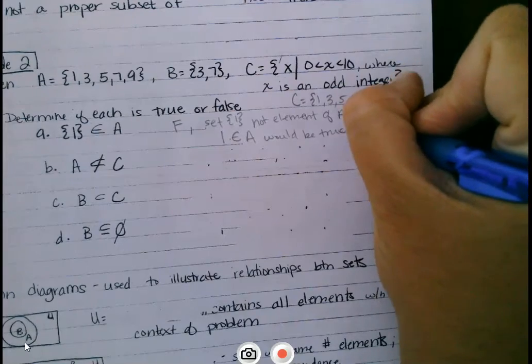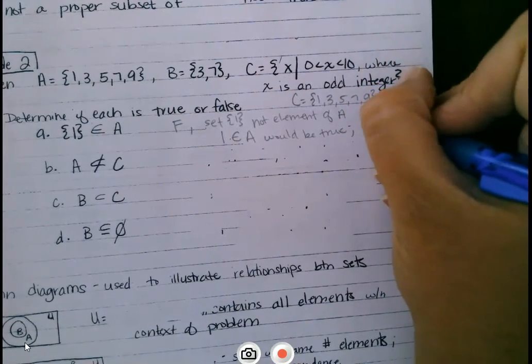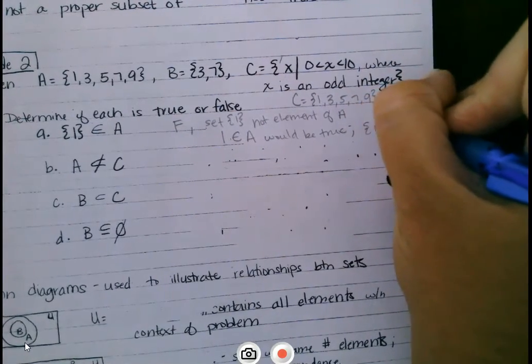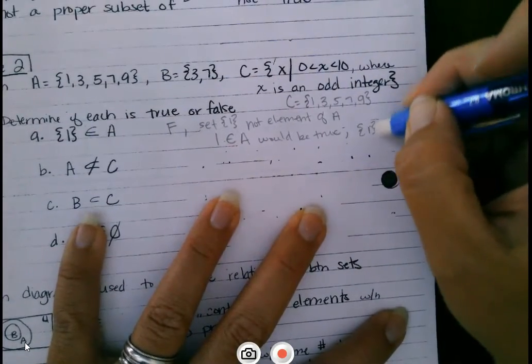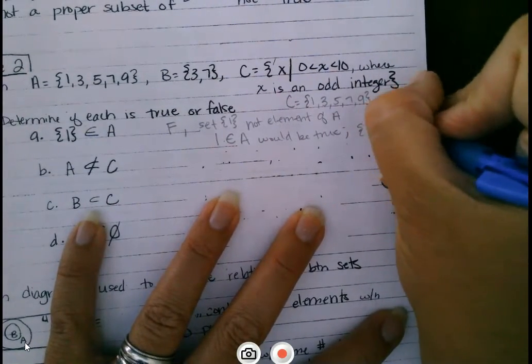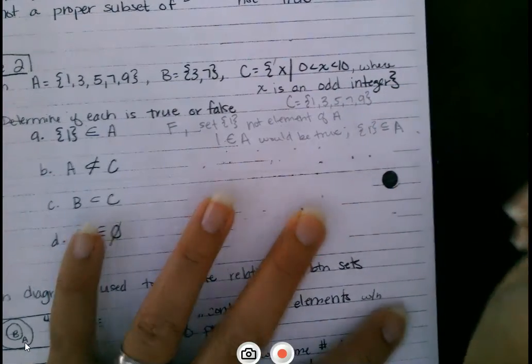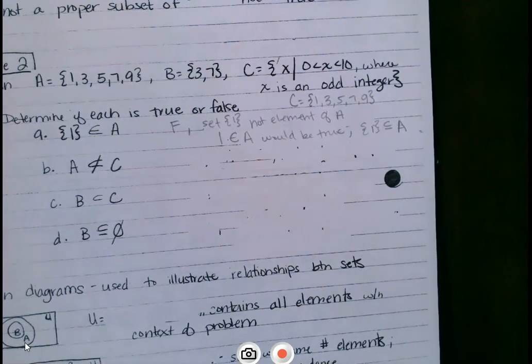And the other thing that would be true is if we said set 1 is a subset, not an element, but a subset of A. That would be true. See, it's the notation. It's really a pain sometimes, like where it gets you tripped up.